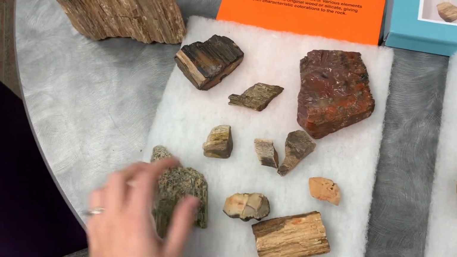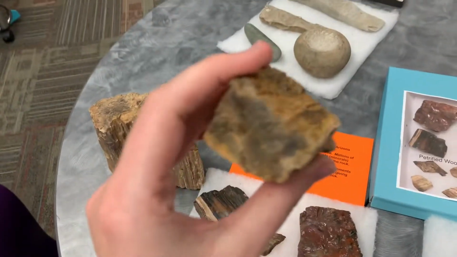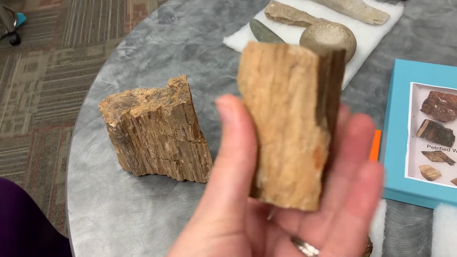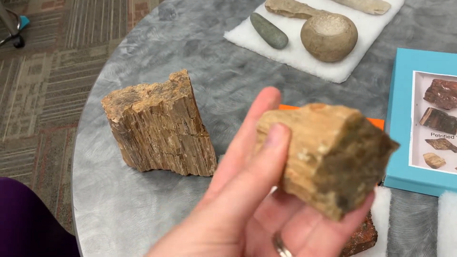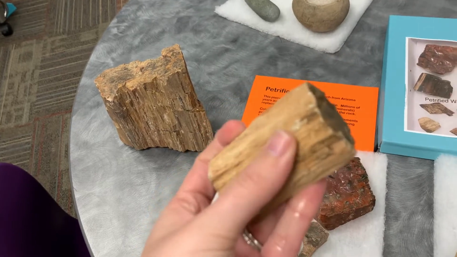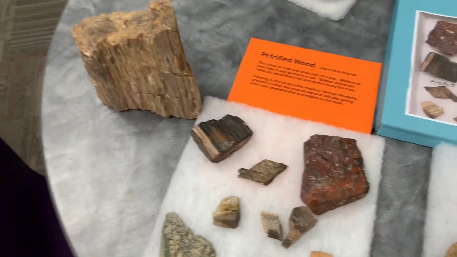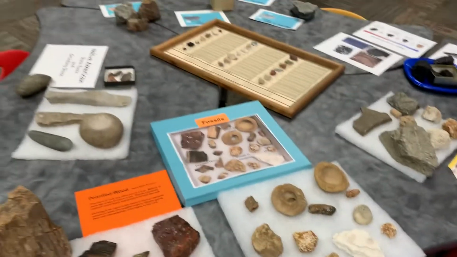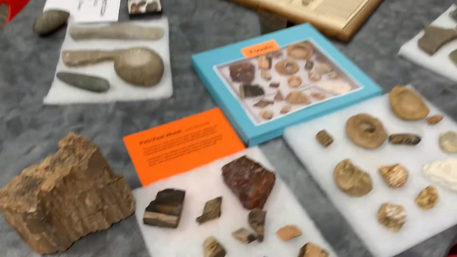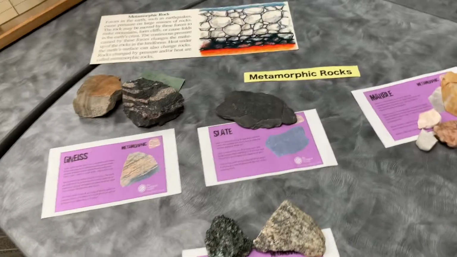You've heard of petrified forest. It's all sorts of these. So even though this looks like a piece of wood, if I rub my finger along it, I'm not going to get a splinter because it's now a stone. Okay? So these are all of our sedimentary rocks. And now we're finally going to come over here to metamorphic rocks. We've got a few different examples.